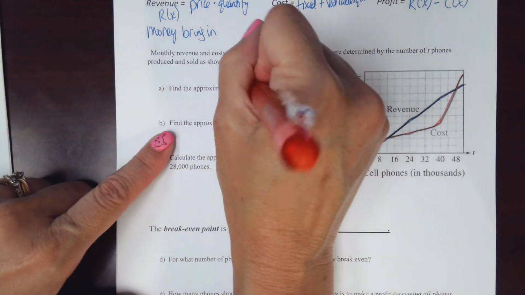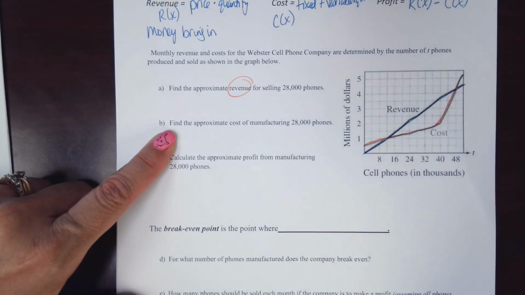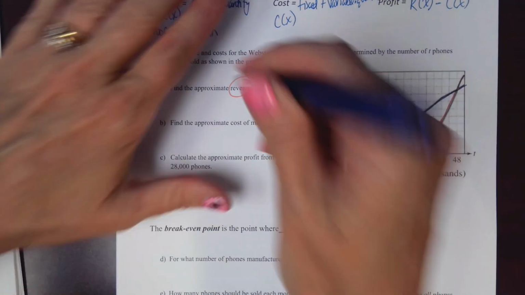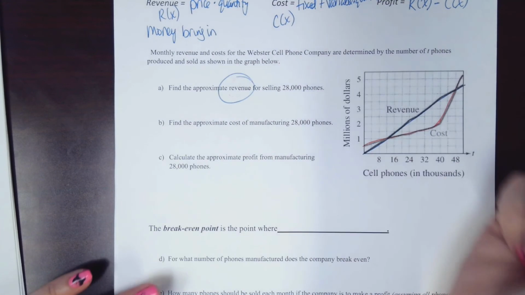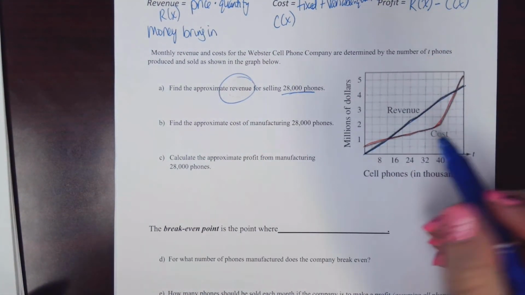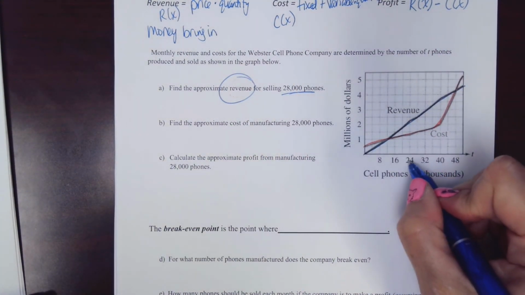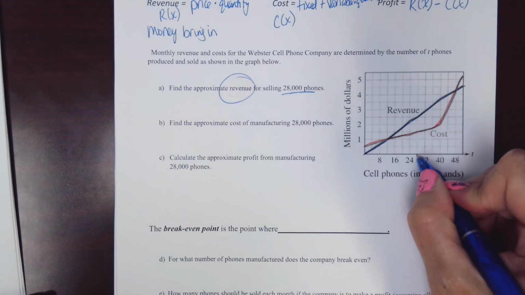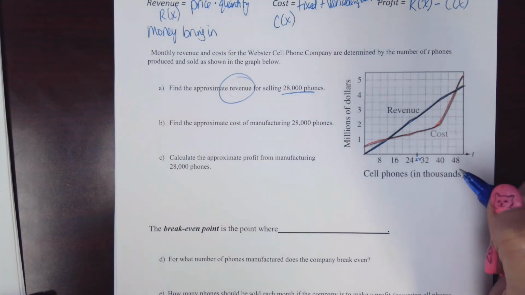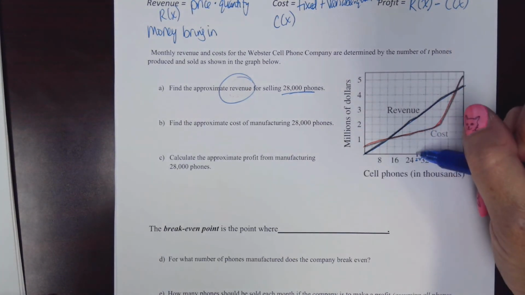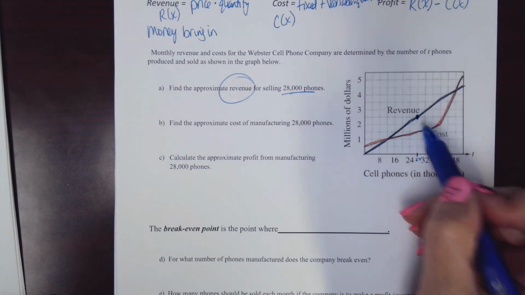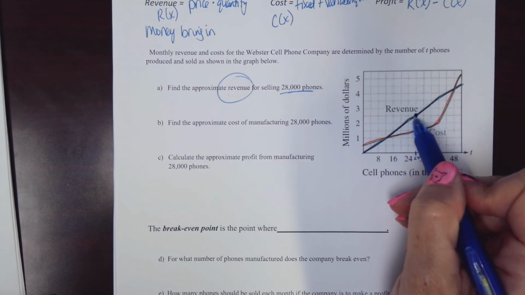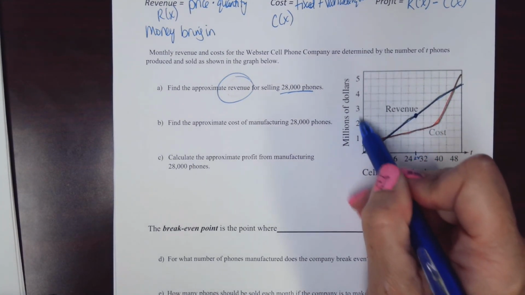So revenue means I'm looking at my, I just circled the wrong color. Let's color code this. Revenue I marked in blue. So for revenue, I'm interested in 28,000 phones. Cell phones in 1,000, 24 to 32, that's a jump of 8. So 28 is going to be about here, 28,000. When I go up to 28,000, there's the mark on my revenue line. The revenue for selling 28,000 phones is $2.5 million.